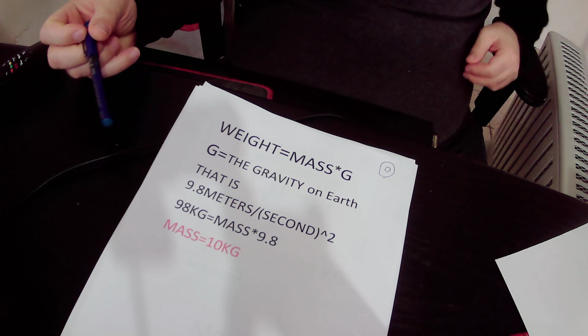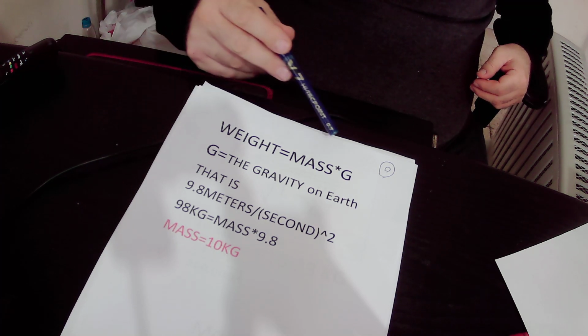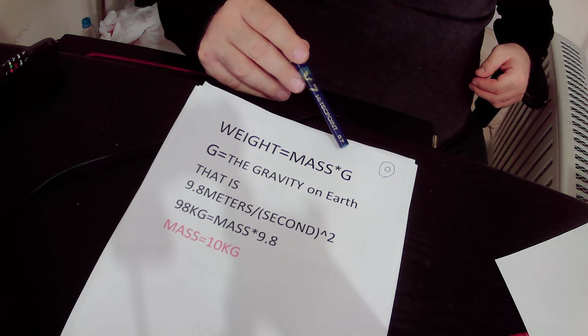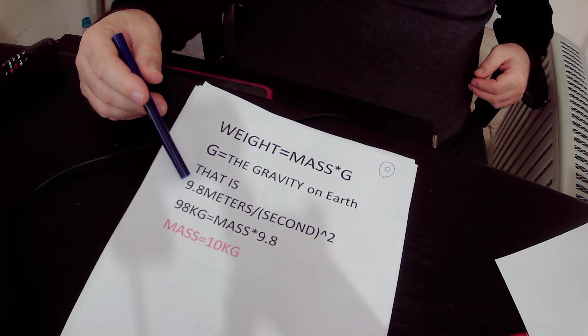So the weight is equal to the mass times g, that is the gravity on Earth. The gravity on Earth equals 9.8 meters per second squared.